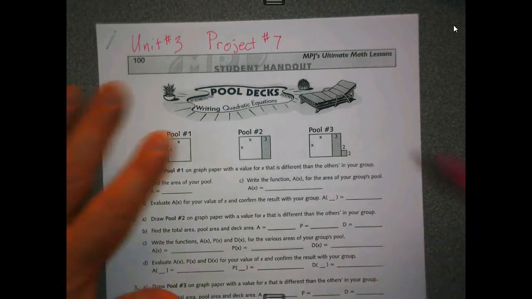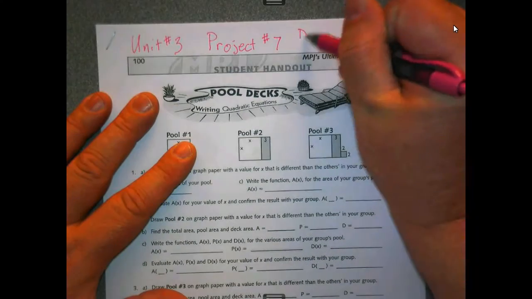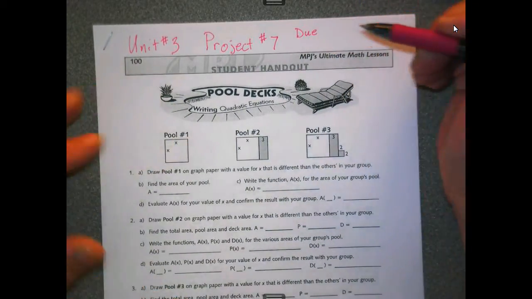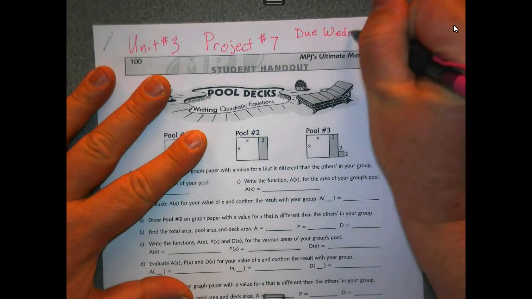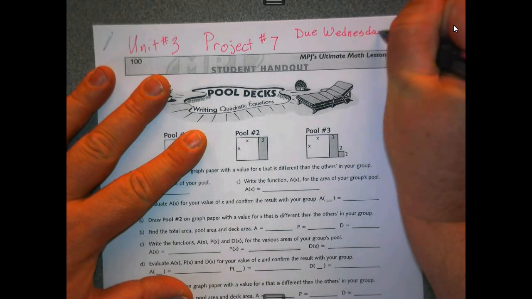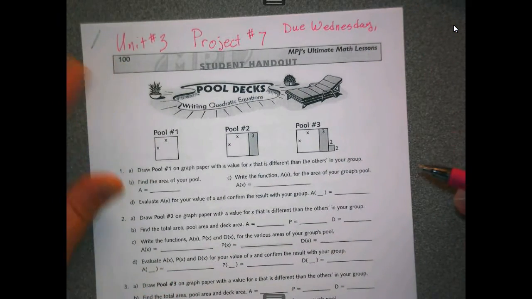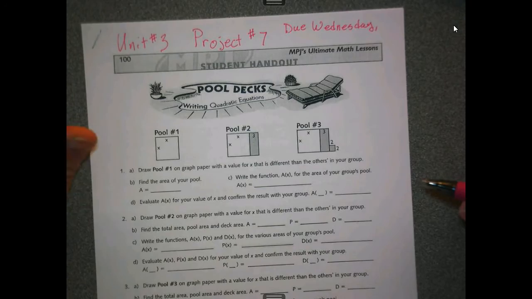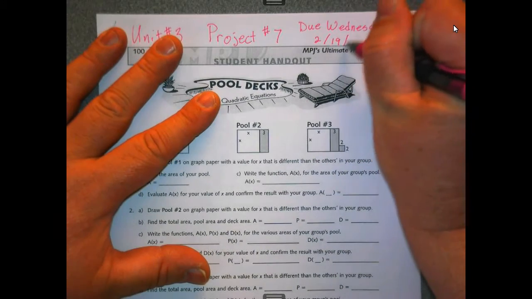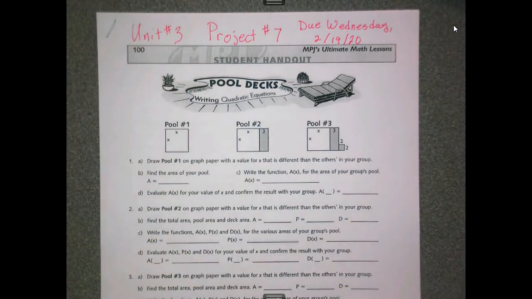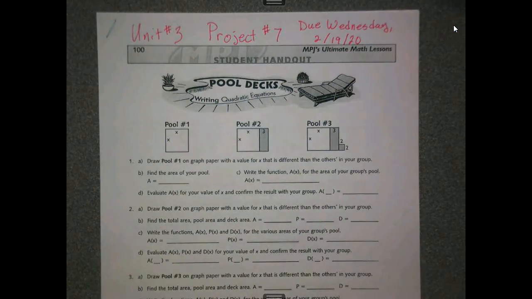When is it due? Are we here? We're here Wednesday, right? Due Wednesday. And what's today's date? The 12th or the 19th? No, the whole thing. All right.